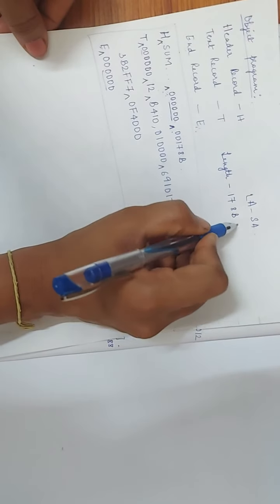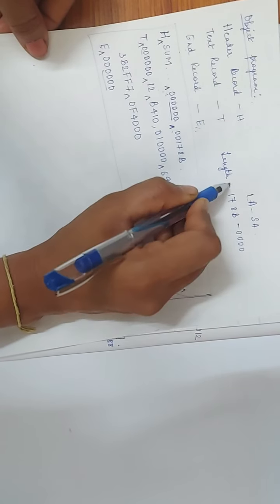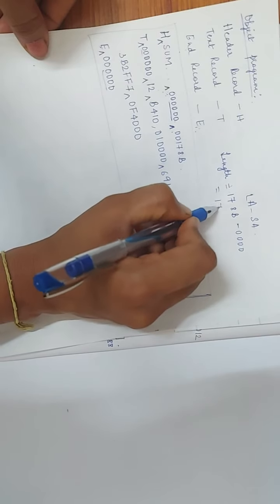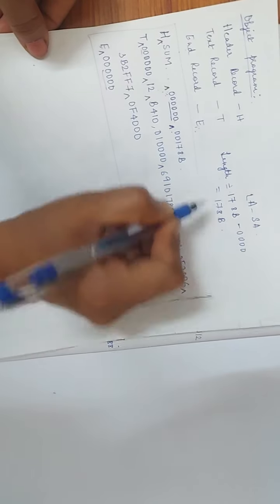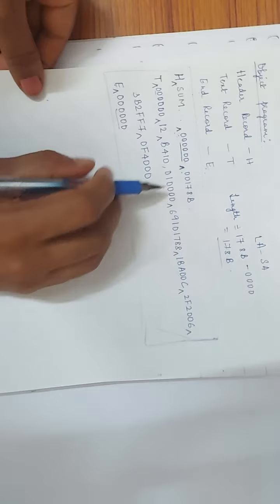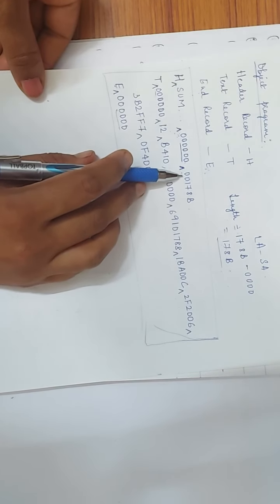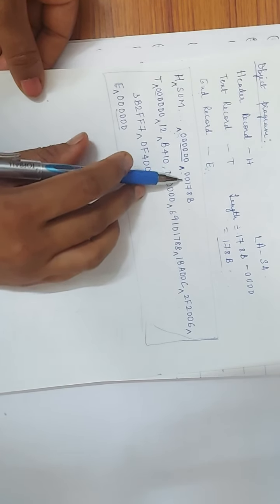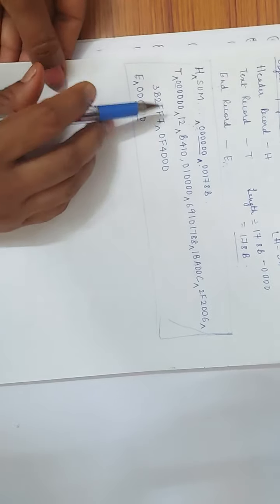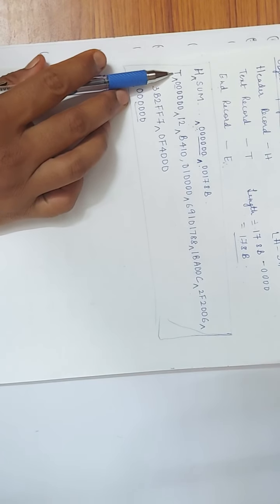The starting address is 0. Correct? So we are going to calculate like this. That is equal to 178B. Correct? This is the length. That is what we have mentioned over here, and to fill it up we have added 2 zeros. And the next record is the text record.